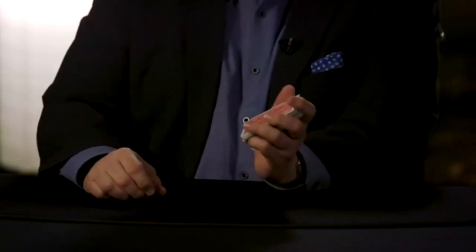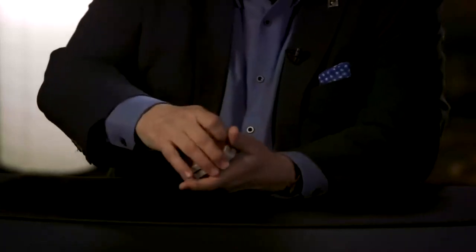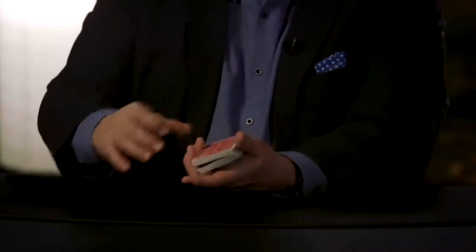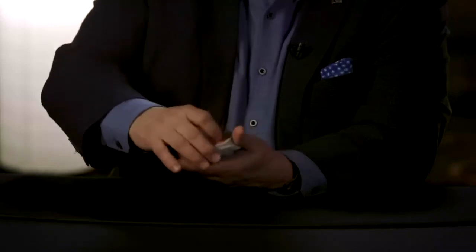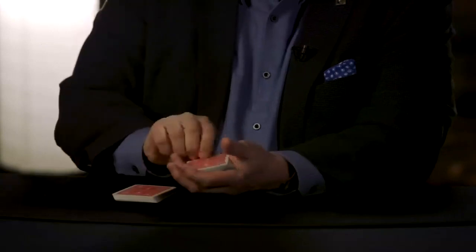So like in the classic pass, the little finger is really inserted into the break. So this packet hinges up. However, you don't do any movements as you would in the classic pass. The fingers of the left hand just keep this packet controlled, and the other hand just lifts up the lower packet. This flips up and down. You show the bottom card and say, it's not this card, neither this card, nor that card.